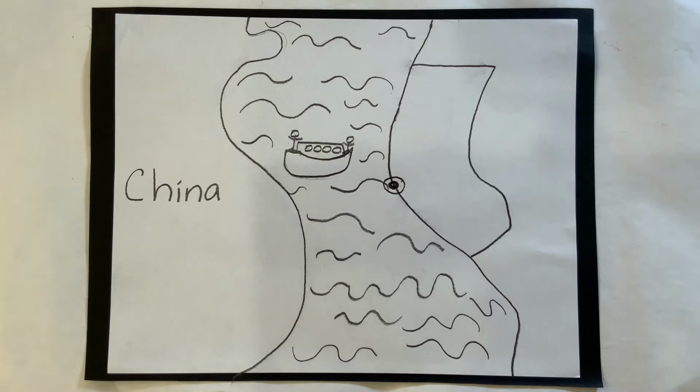Now, if you're still drawing the water in the ocean or California, that's fine. You could always copy these words. And keep in mind, you can erase if you need to. If not, we can always color over it, especially if you're going to use a marker.